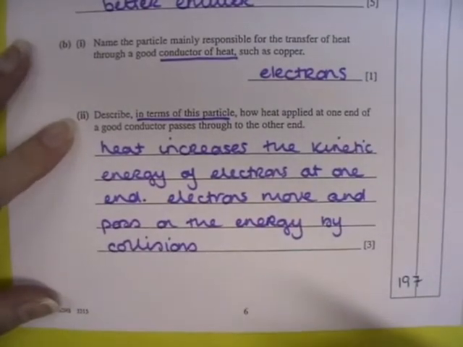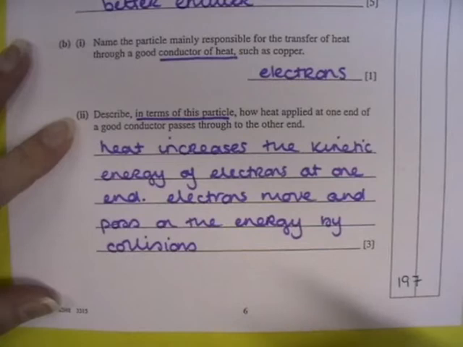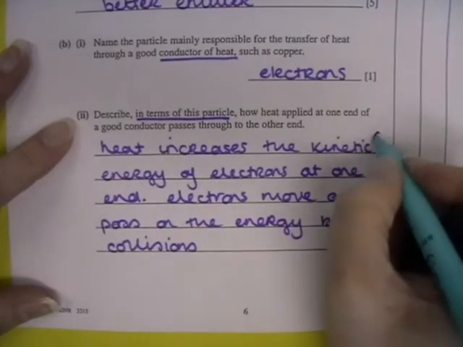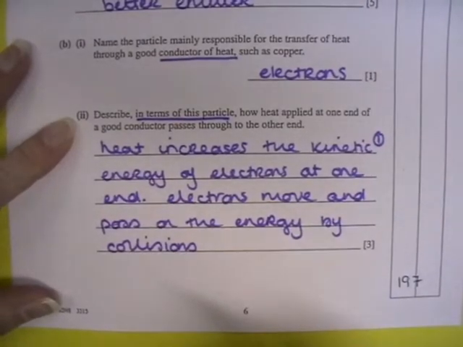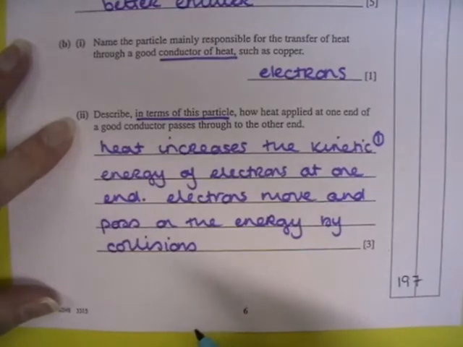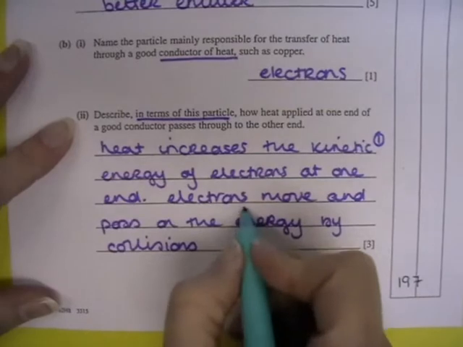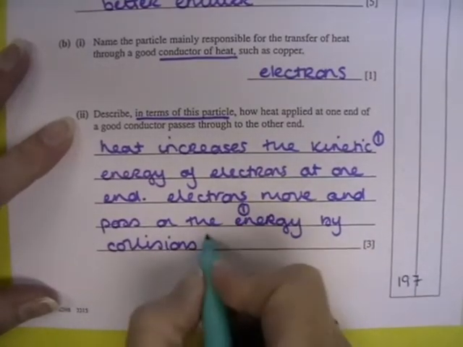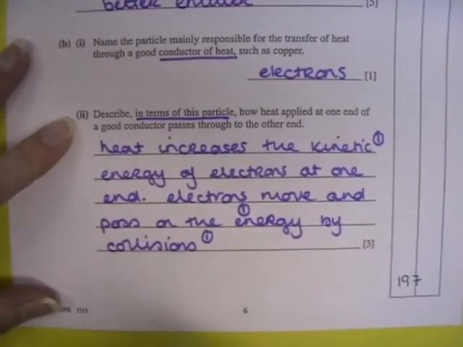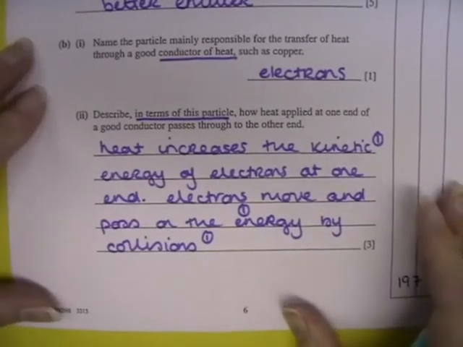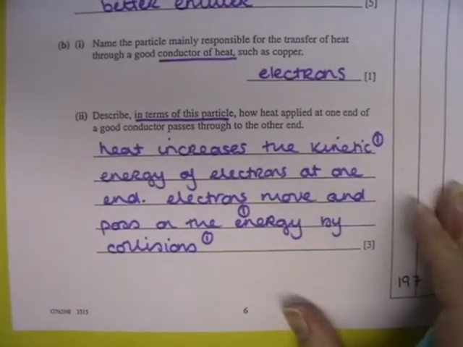So these collisions pass on the energy. So 3 marks. First mark is heat increases the kinetic energy of the electrons. The second mark is for the electrons move and pass on the energy. And the third mark is for the collisions. You must emphasise the collisions here along with the electrons moving as how the energy is transferred.